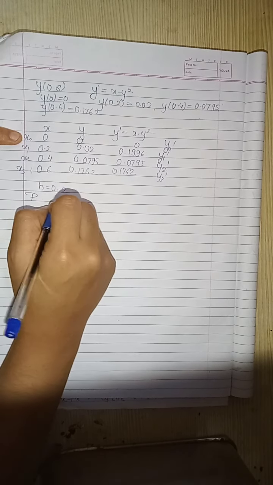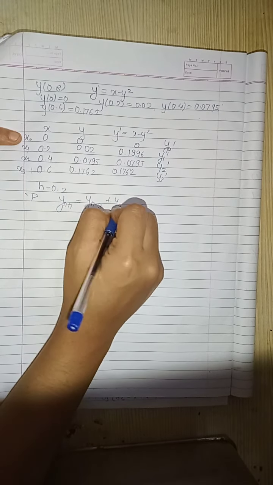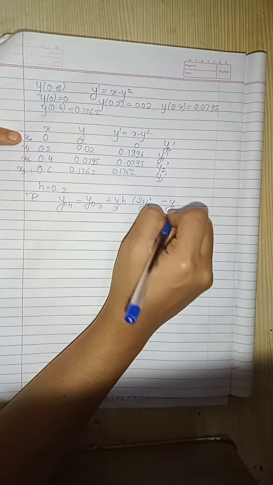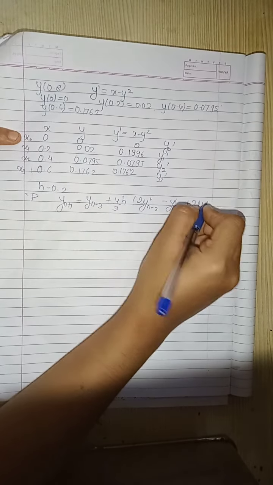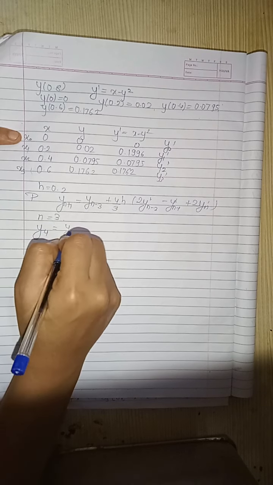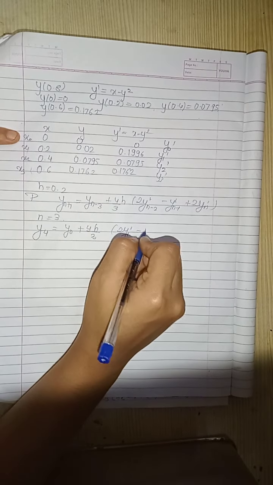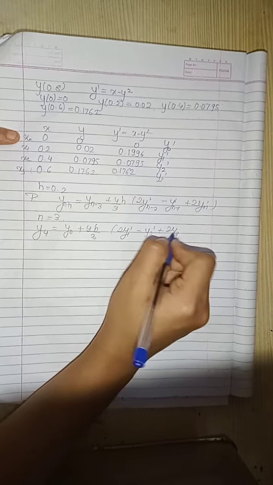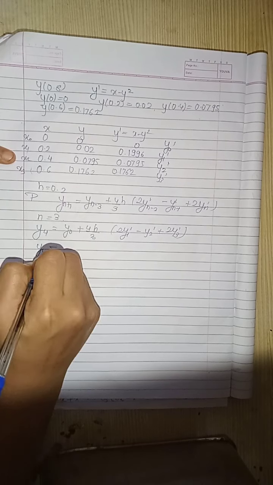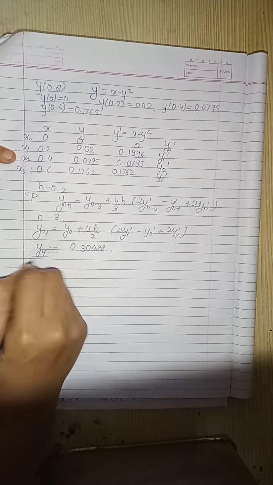Now I will use the predictor formula, which is yn plus 1 equals yn minus 3 plus 4h upon 3 into 2 yn minus 2 dash minus yn minus 1 dash plus 2 yn dash. So for n equals 3, y4 equals y0 plus 4h upon 3 into 2 y1 dash minus y2 dash plus 2 into y3 dash. So substituting all the values from this table, you can get y4 equals 0.30488. Now this is the predicted value.